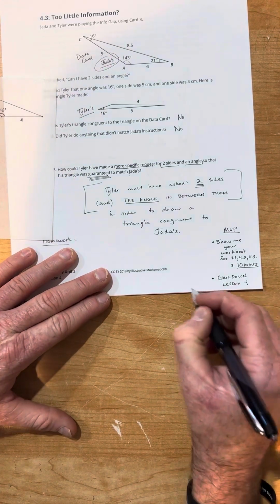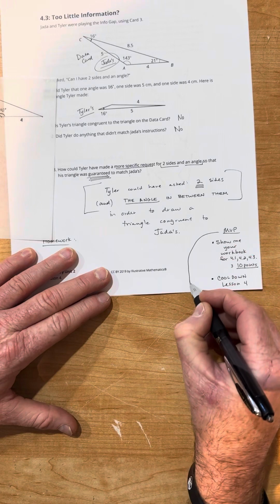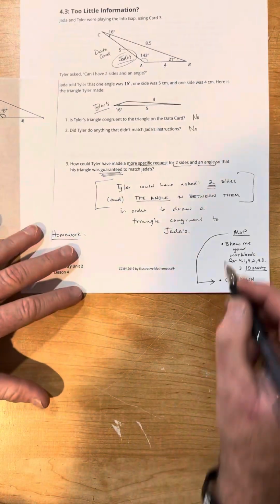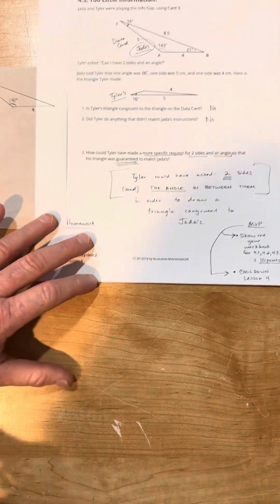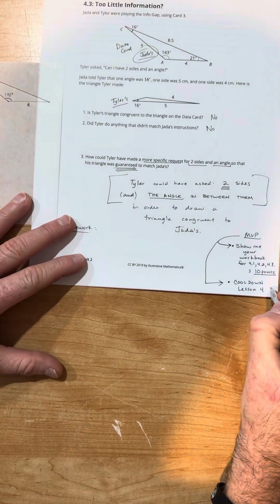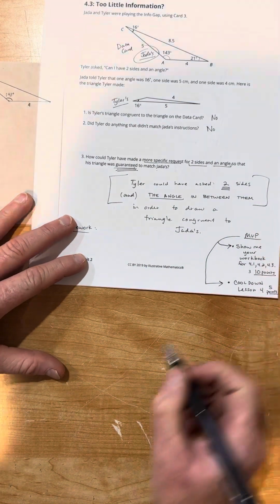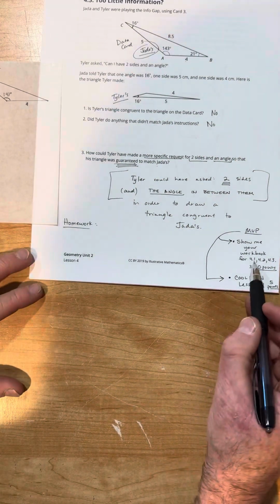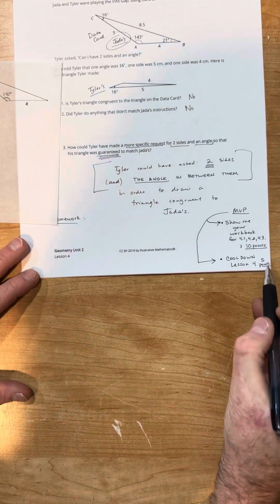And the first person, so MVP will be the first person to show me both of these two. And we'll do 5 points for the cool down. So 10 points for 4.1, 4.2, 4.3, and then 5 points for the cool down.